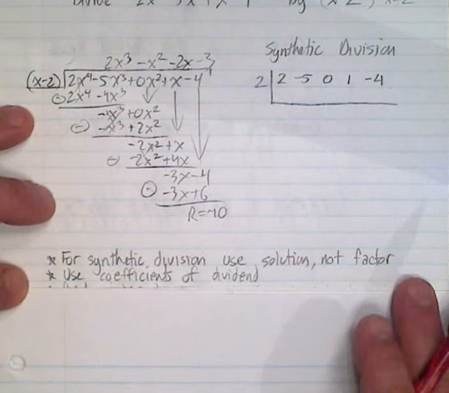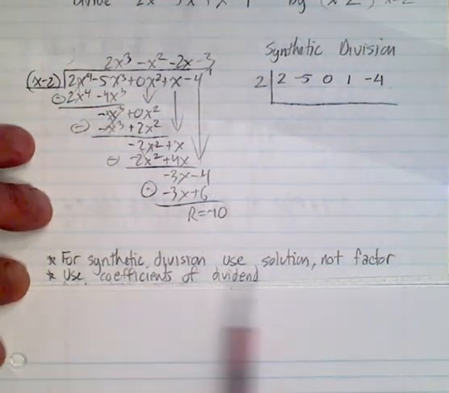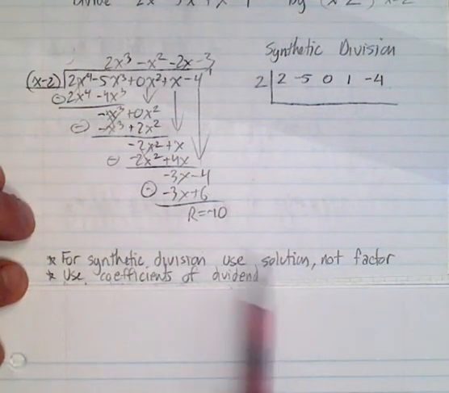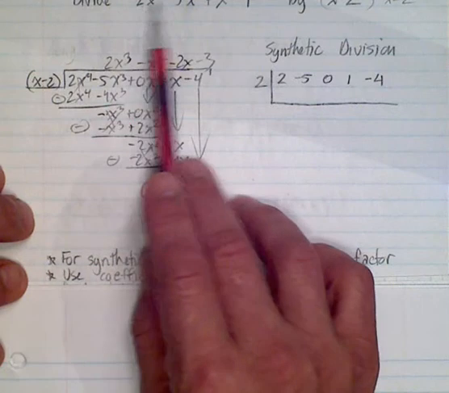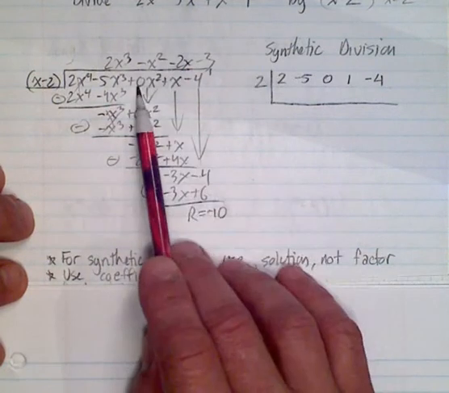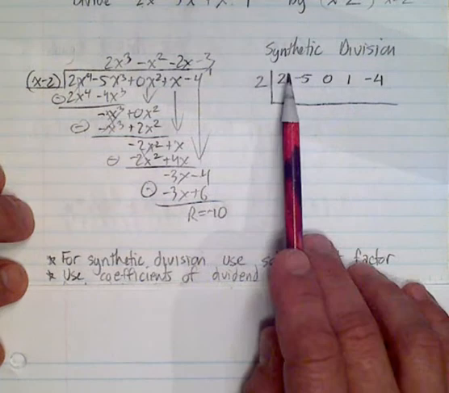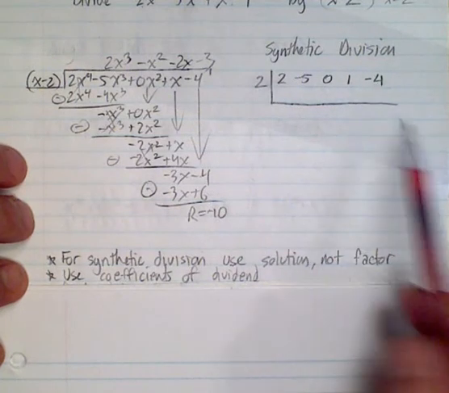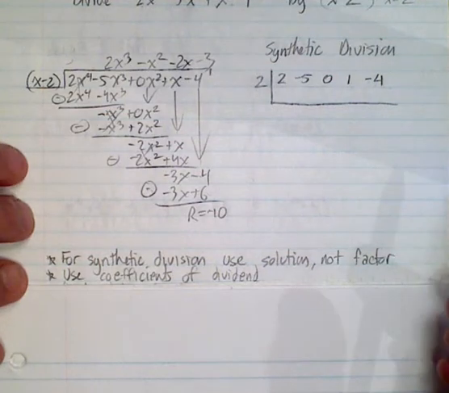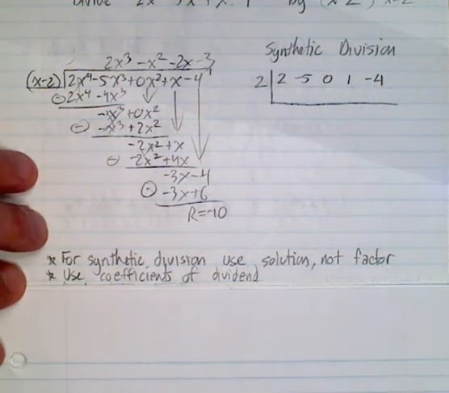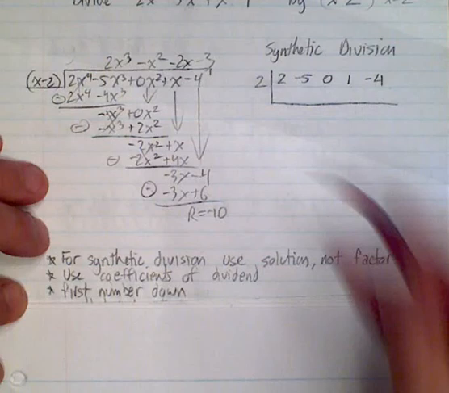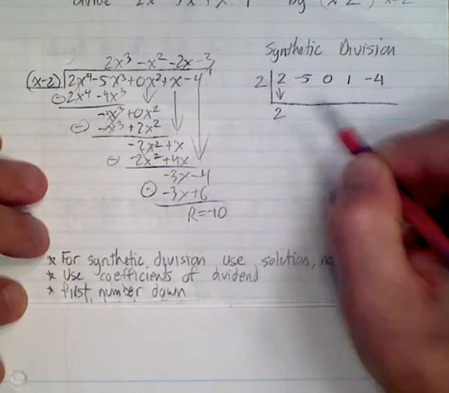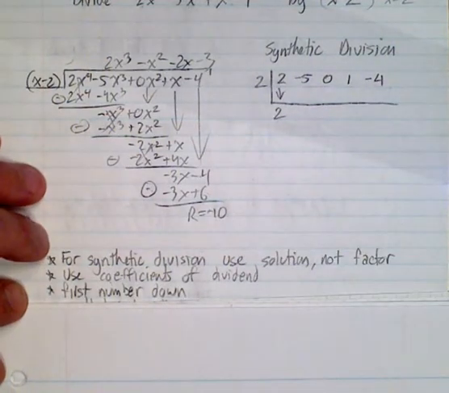Now, the next thing that you need to understand is that we use the coefficients of the dividend. So we use the 2, the 5, the 0, the 1, and the negative 4. So 2, negative 5, 0, 1, and negative 4. We put the coefficients only. We do not use the variables. Next step is we bring the first number down. So the first number comes down. There you go. And then we go through the process now.